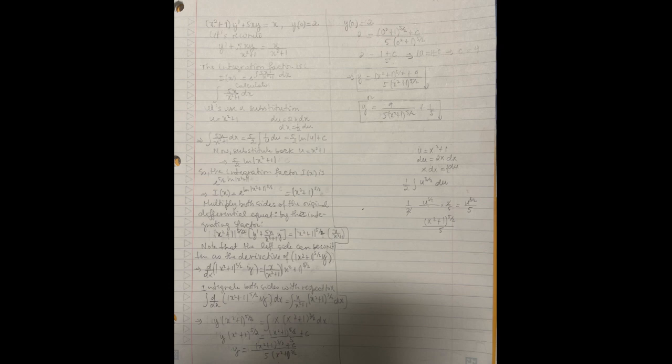I divide both sides by (x squared plus 1) exponent 5/2. So I end up with y equals ((x squared plus 1) exponent 5/2 plus c), everything divided by 5 times (x squared plus 1) exponent 5/2. So now that can be considered as my general solution.